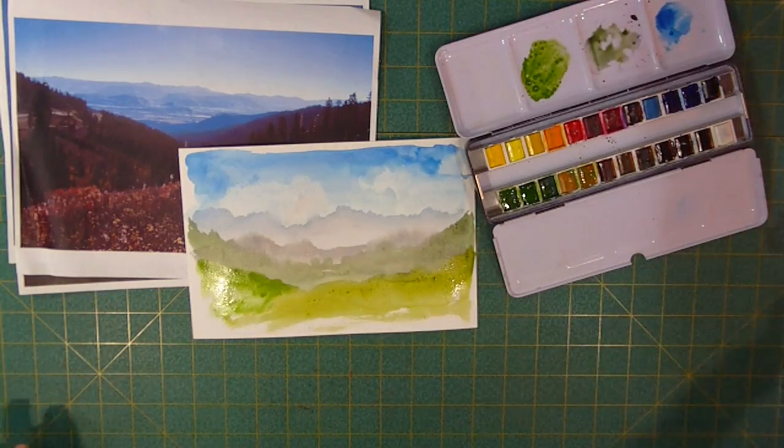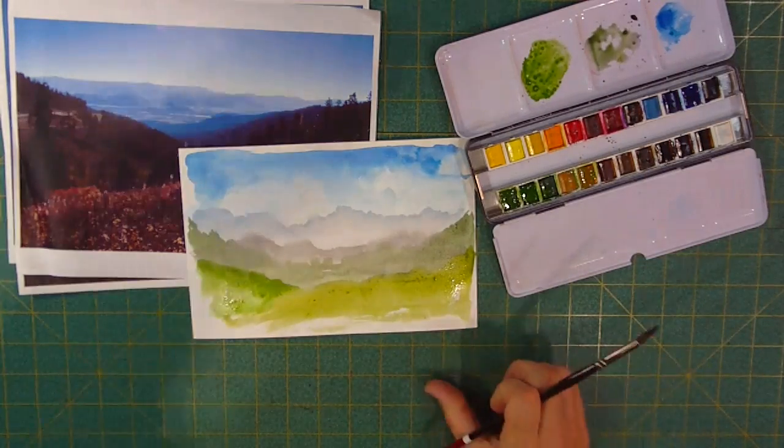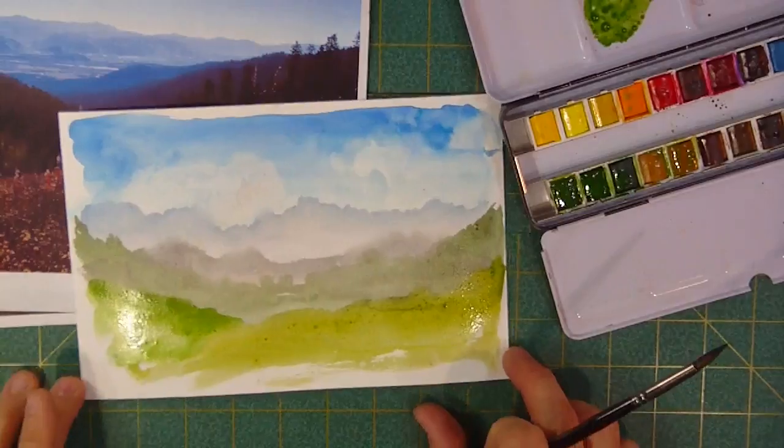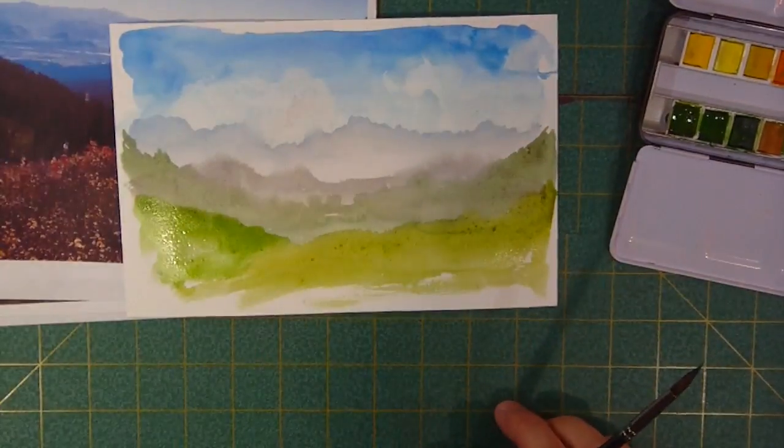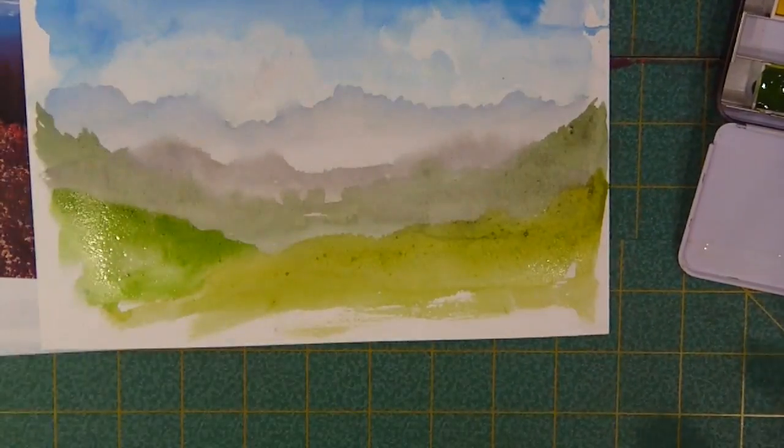And there we go. We've painted quite a bit of distance into our picture now. Let's see if you can see this, and move everything else off to the side. And this is what I want to show.